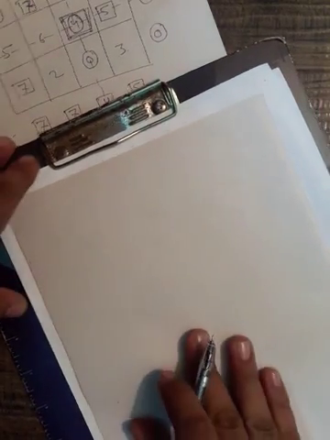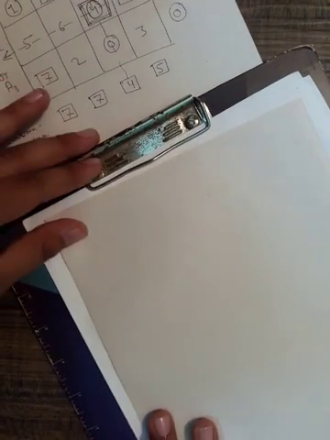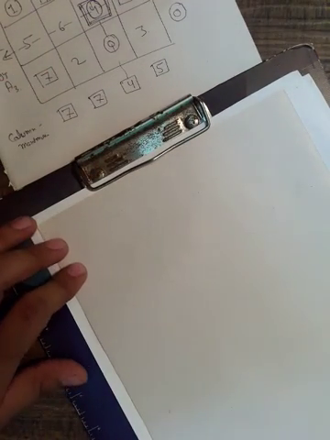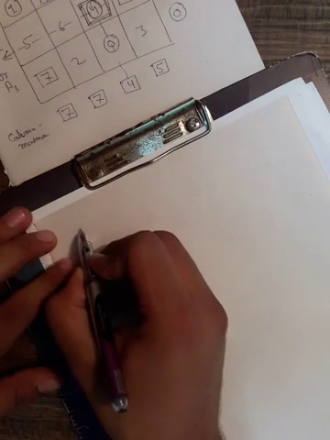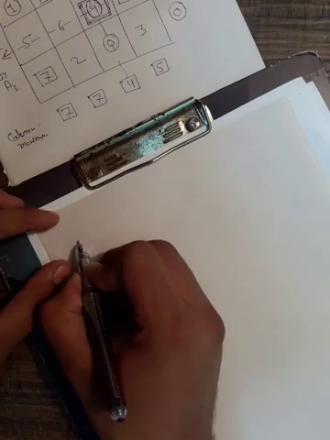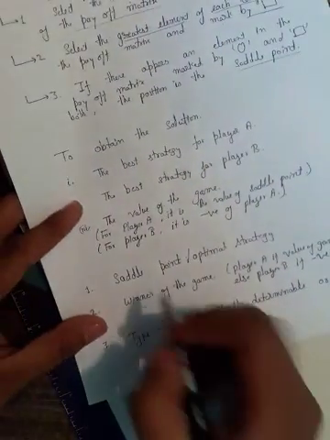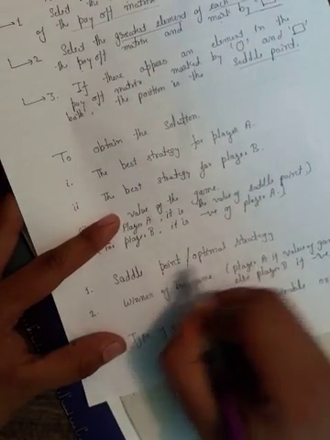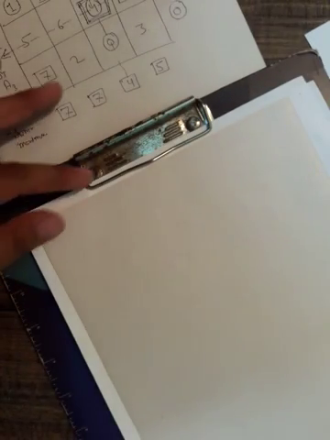For the format of the solution, you just follow it, where you can write each and everything. So solution: first write the saddle point. First write the saddle point or the optimal strategy, both are the same thing.